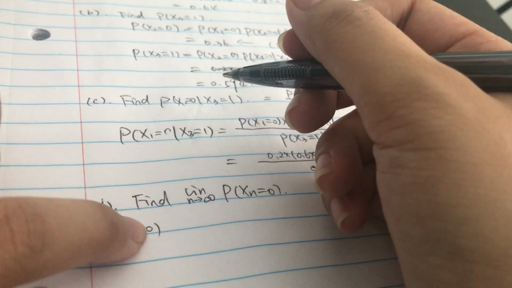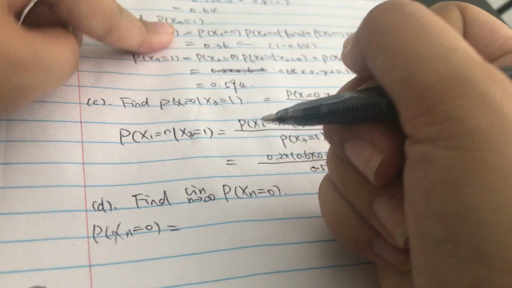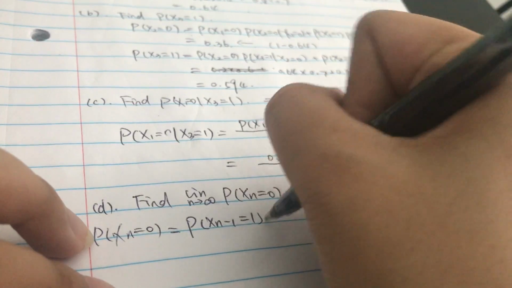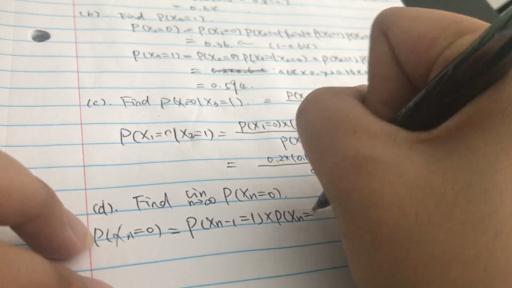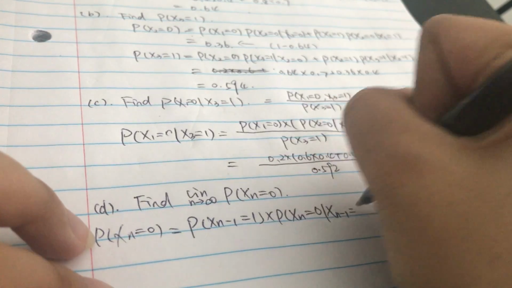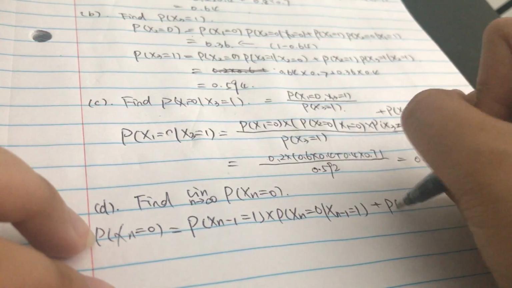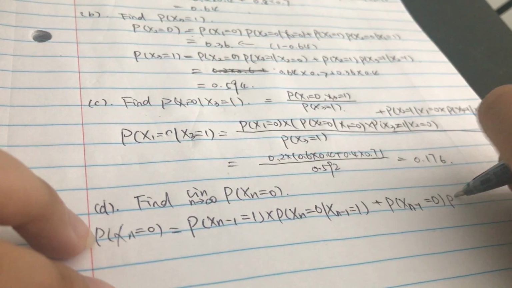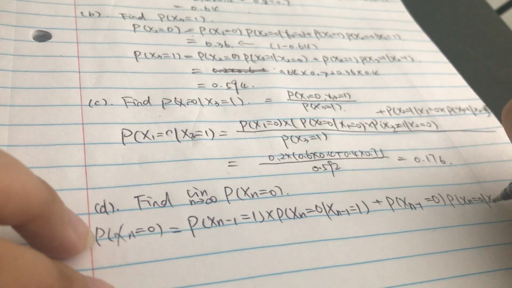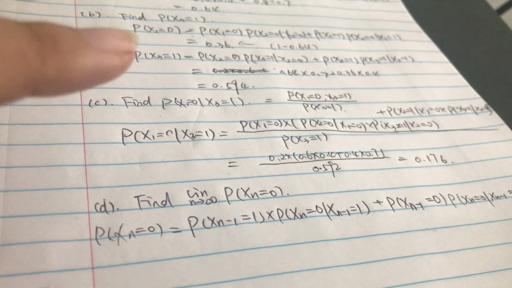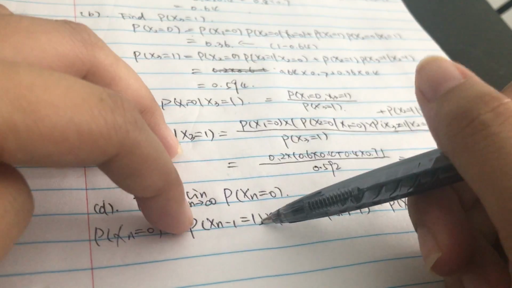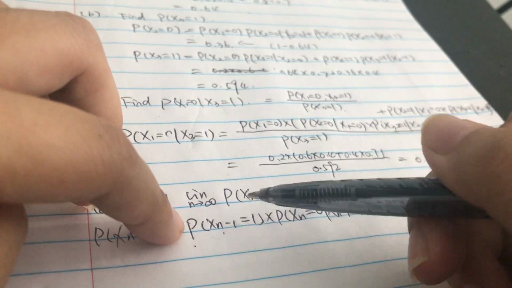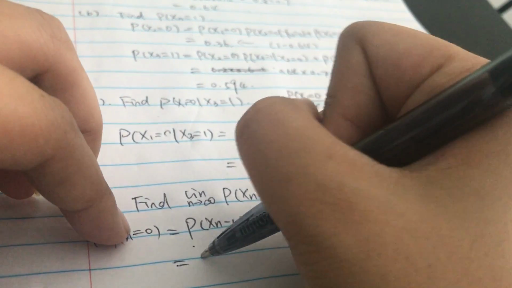For xn equal to 0, we have the formulation like what we had before, and we also have two parts. For this part, it is 1 minus the probability that xn minus 1 equals 0. So we can get that.